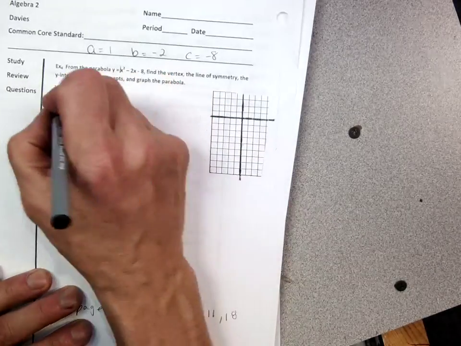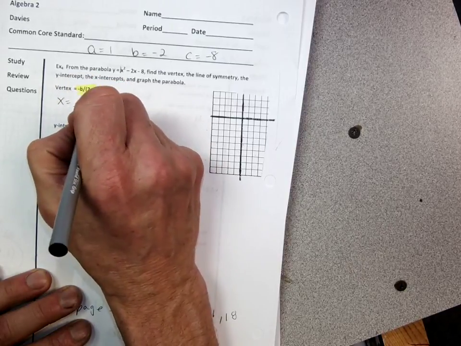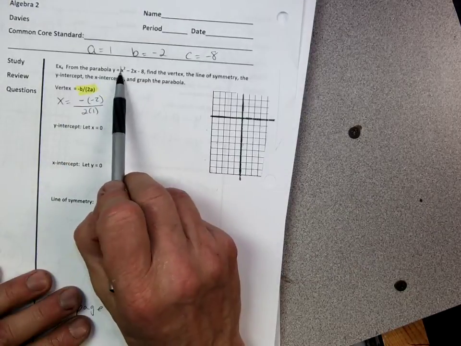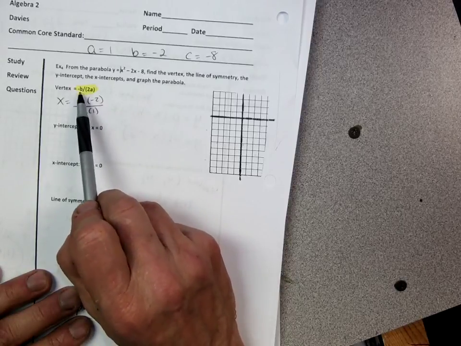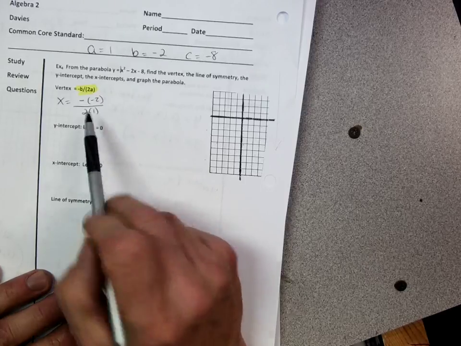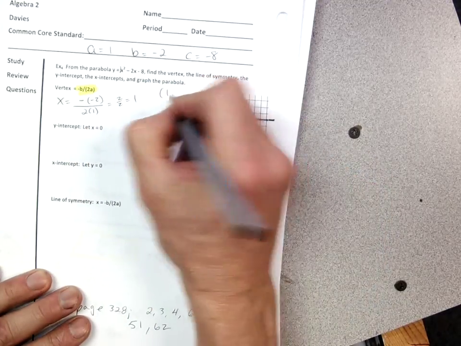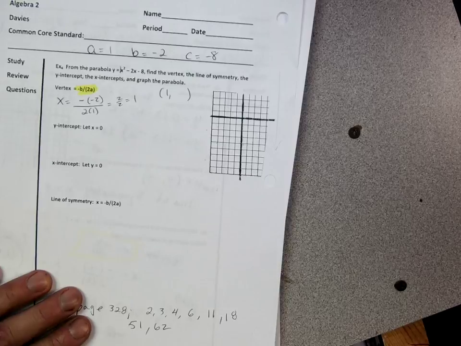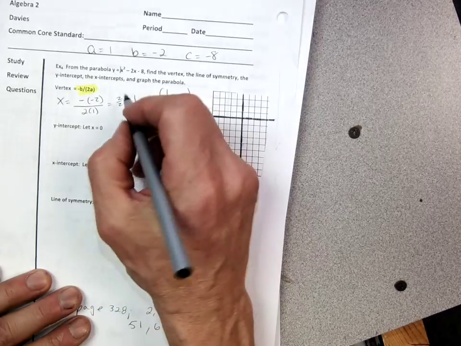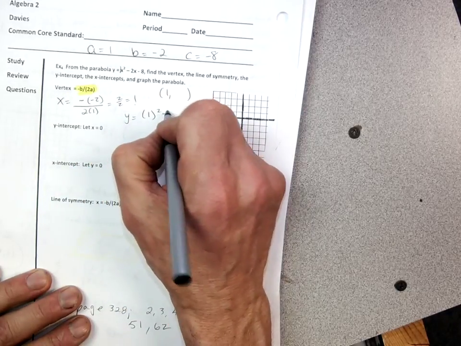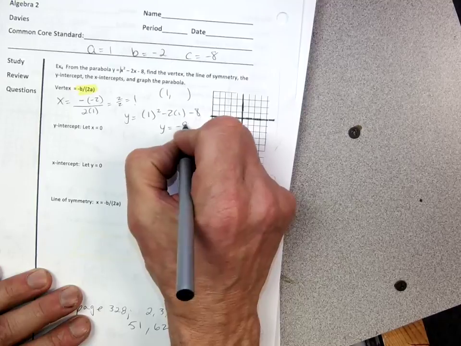So let's find the vertex. x is equal to negative negative 2 over 2 times 1, okay? So a is 1, b is negative 2, and c is negative 8. I just plug those into the formula of negative b over 2a, which is negative negative 2 over 2 times 1, which is 2 over 2, which is 1. So it's 1, something. To get the something, we plug it back into the original. y equals 1 squared minus 2 times 1 minus 8. Probably negative 9, I'm sure it is. y equals negative 9, okay?